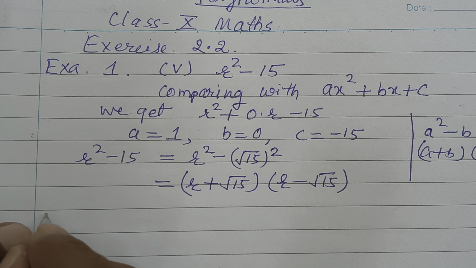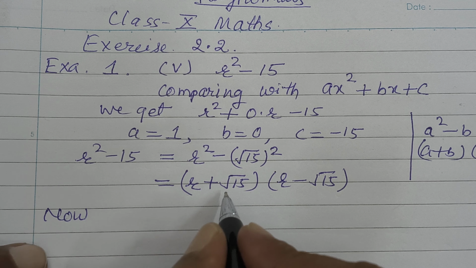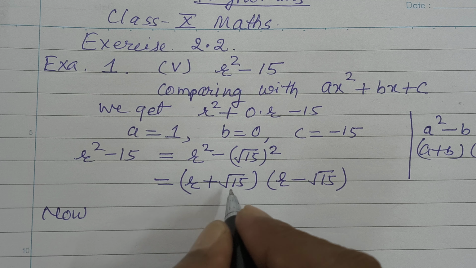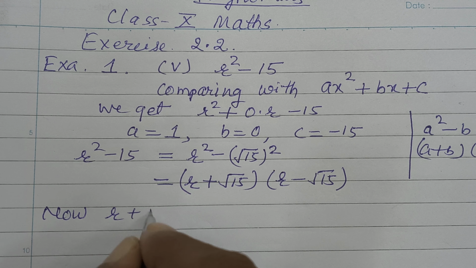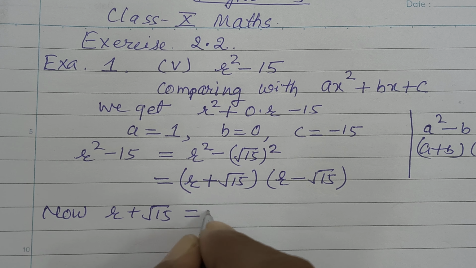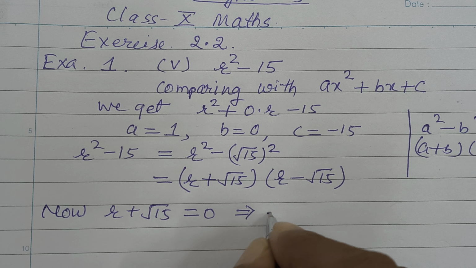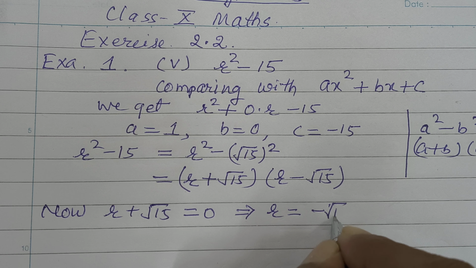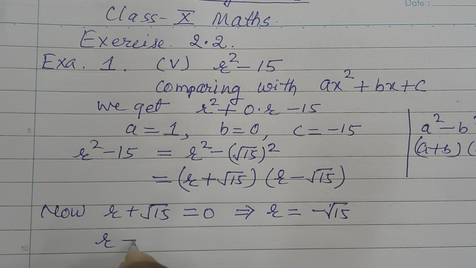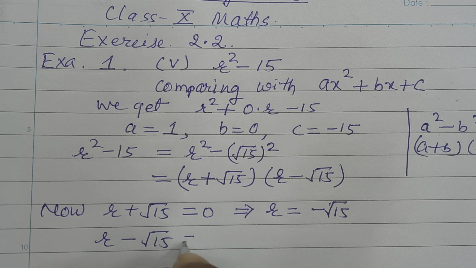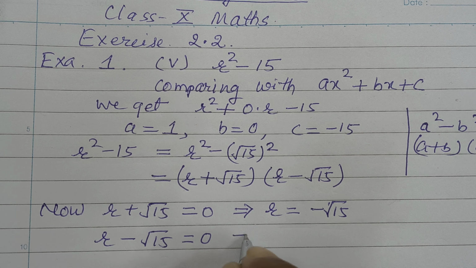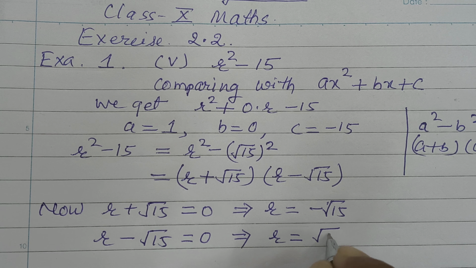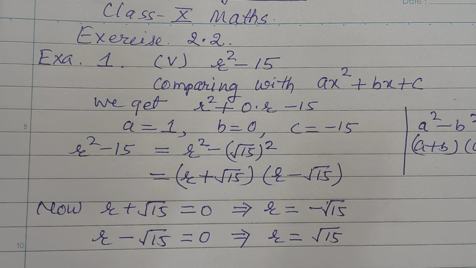Now comparing with 0, the factors to get the 0: r plus root 15 will be equal to 0. So from this we get r is equal to minus root 15, and r minus root 15 is equal to 0 gives r will be equal to square root of 15.